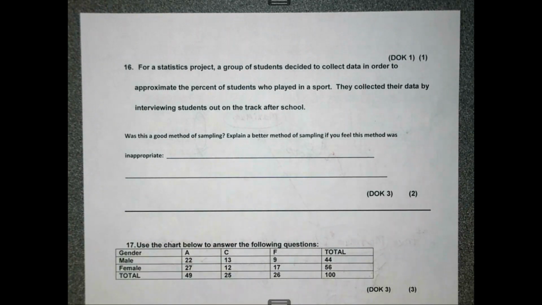All right, number 16. For a statistics project, a group of students decided to collect data in order to approximate the percentage of students who played in a sport. They collected their data by interviewing students out on the track after school.